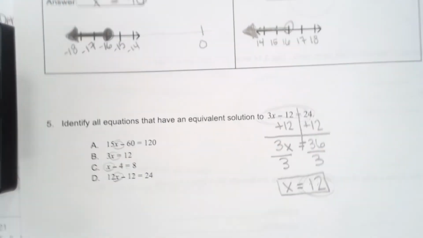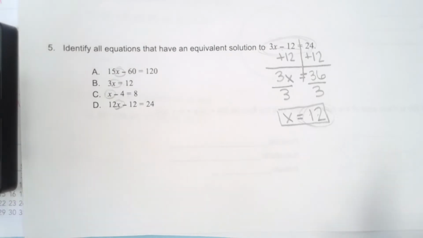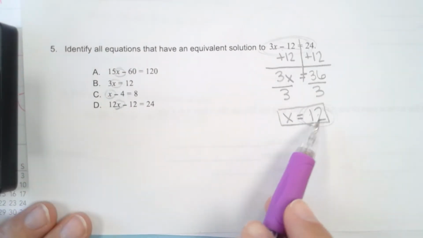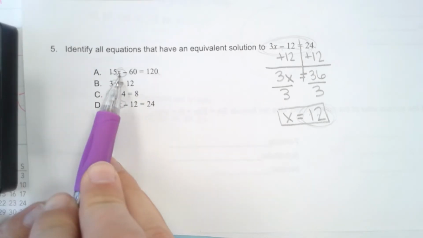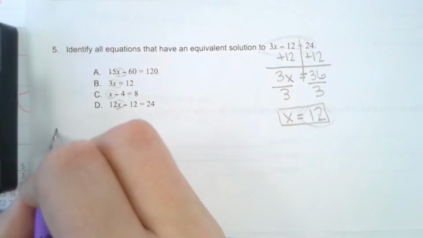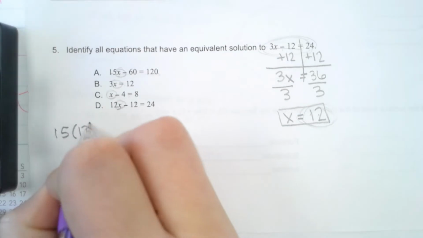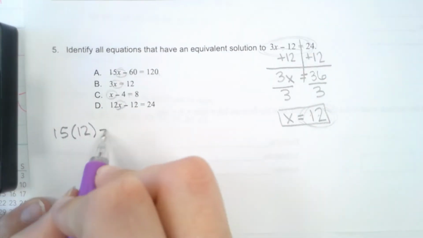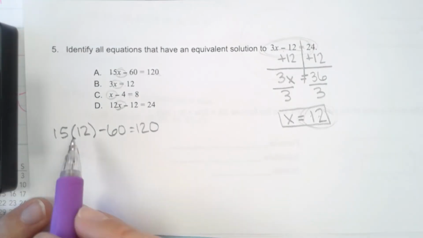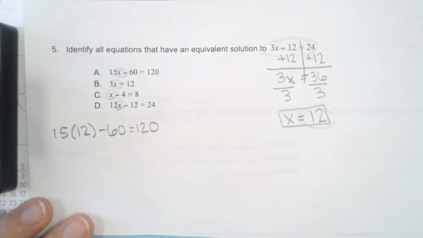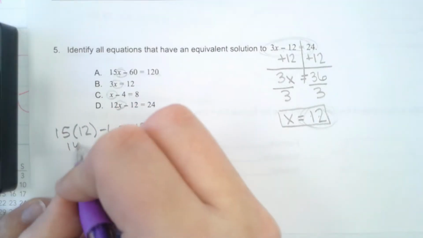So let me show you guys what I'm talking about. For this first one, if I'm trying to see if x equals 12 is a solution to this equation, I can plug in 12 for x, rewrite the rest of the equation, and then see if it works. So if I take 15 times 12, that gives me 180.